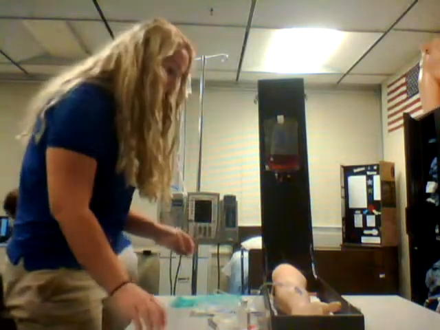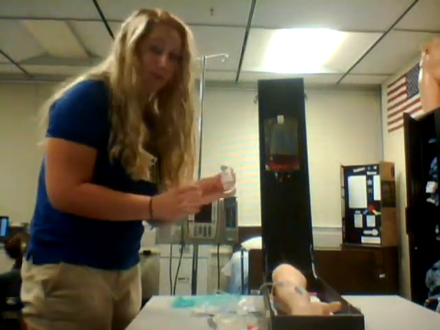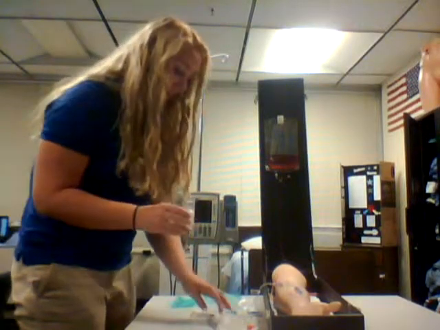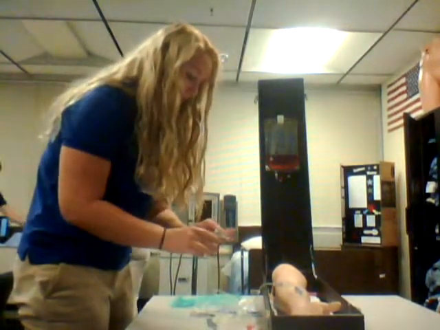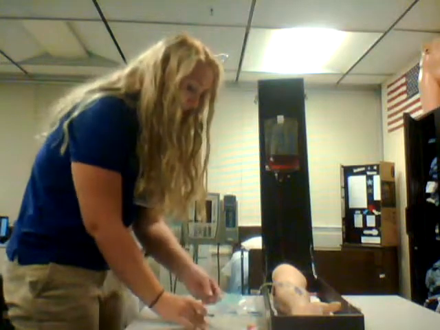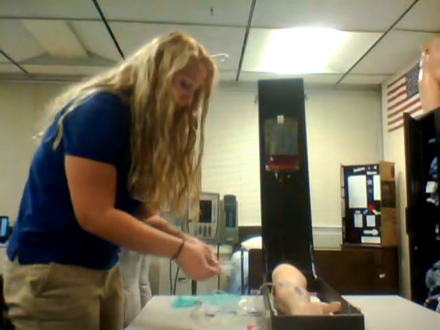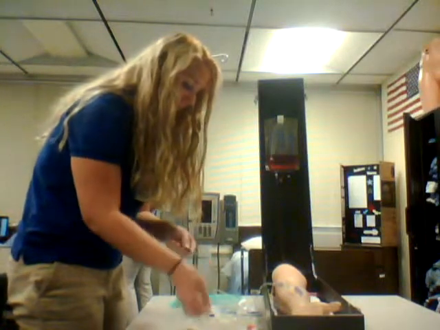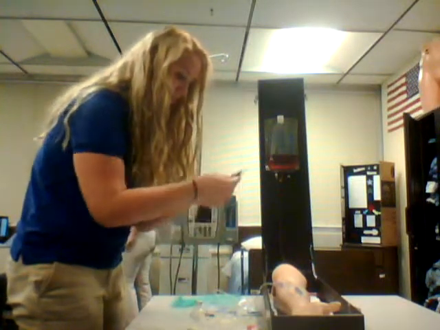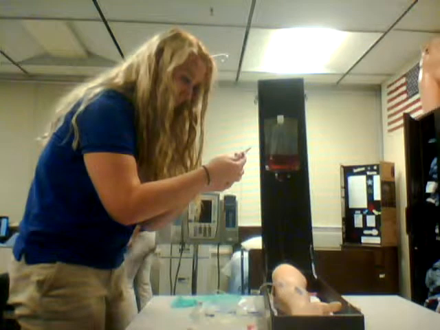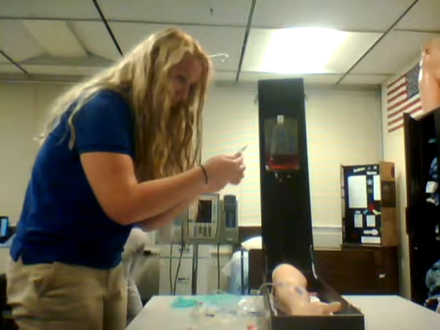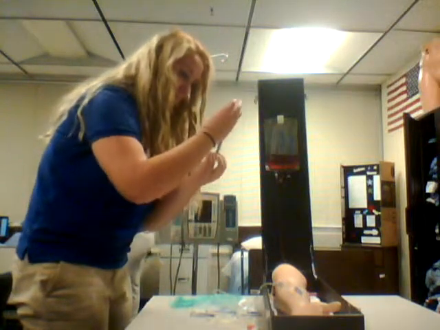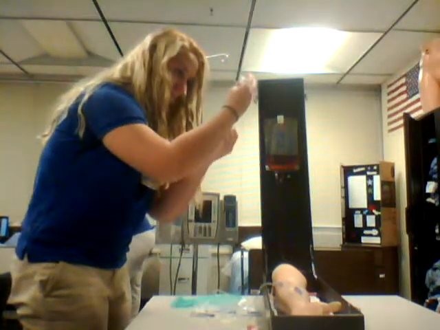So I'm going to take my Flagyl, and I'm going to look and see that it's not expired. I see that it's not expired, and I'm going to draw up half a milliliter of Flagyl to put in my piggyback bag. And then on the previous video, I didn't do this, but I'm going to put my initials, date, and time on the sticker on the tube. This lets us know which day we need to change it.